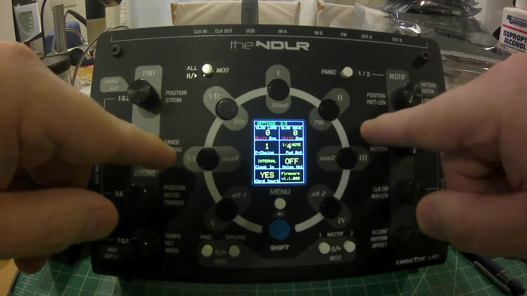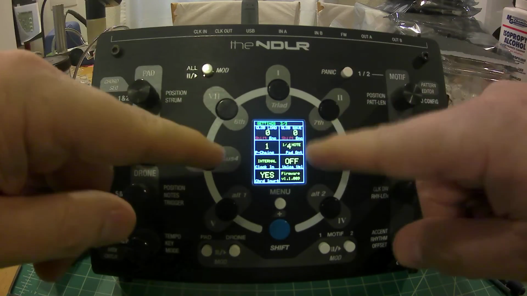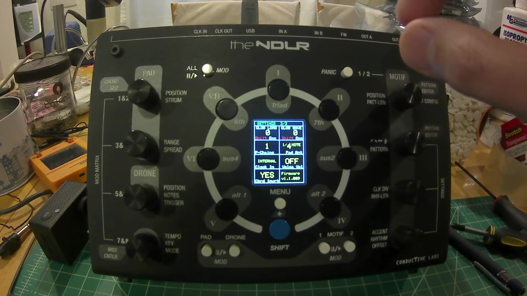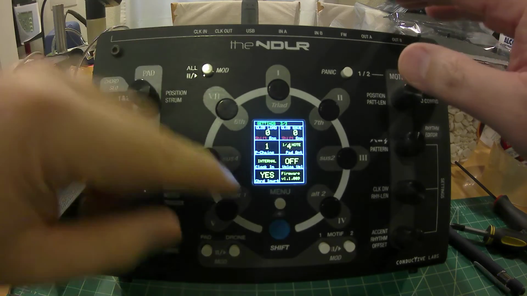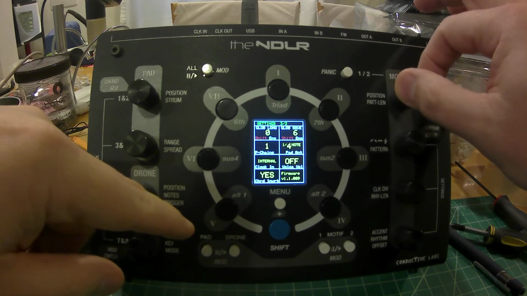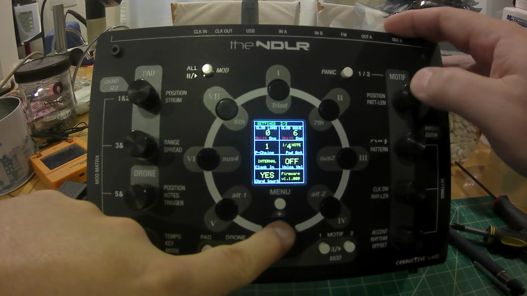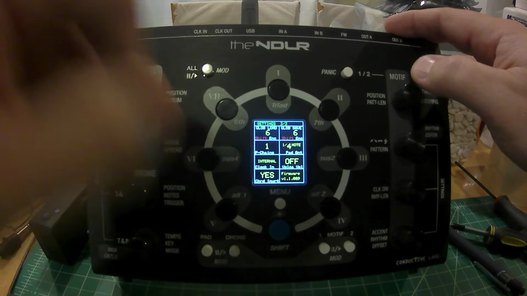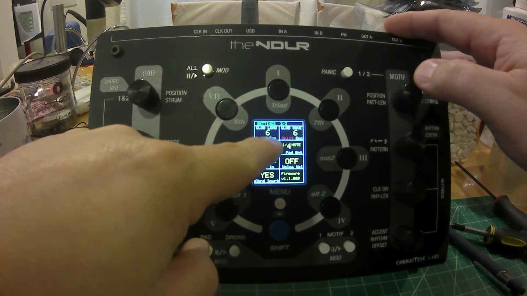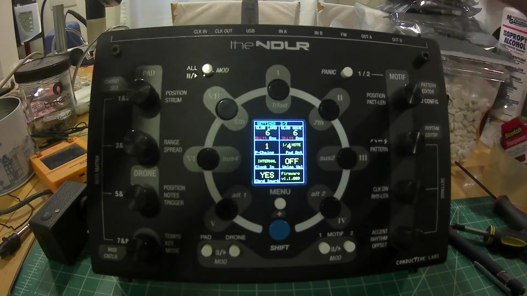So let's say I've got all my MIDI channels set up and my modulation just so, and I want to save that. What I can do is choose a target slot, let's say target slot 6, hit the shift button and hit that encoder, and it saved it to 6. Now it loaded 6 back in, so now everybody's on 6.